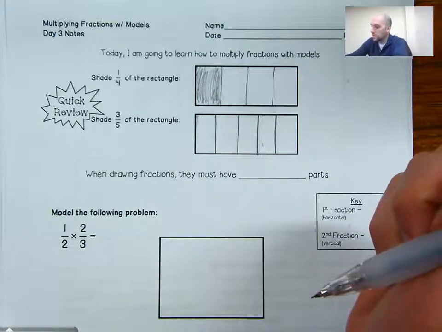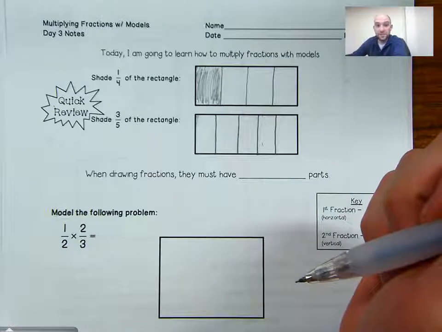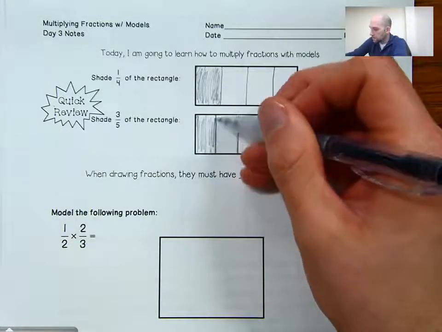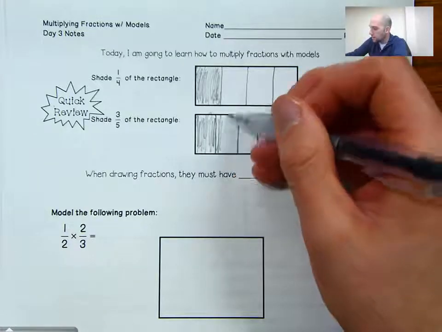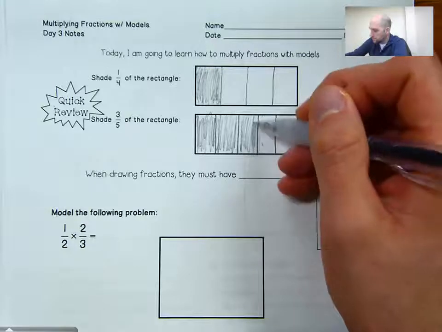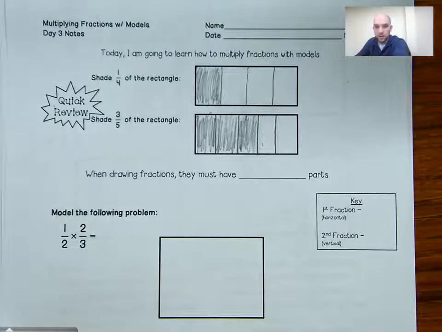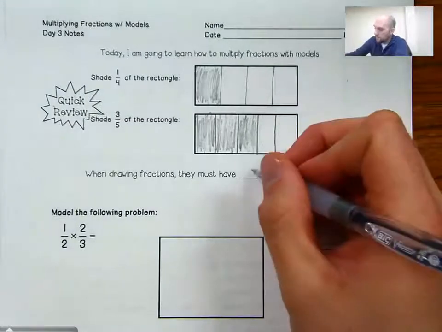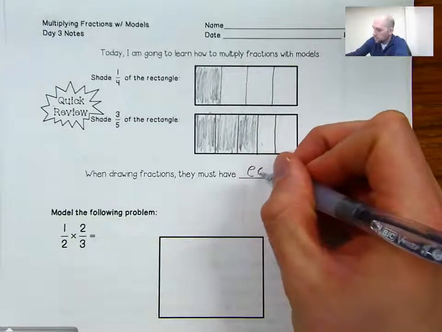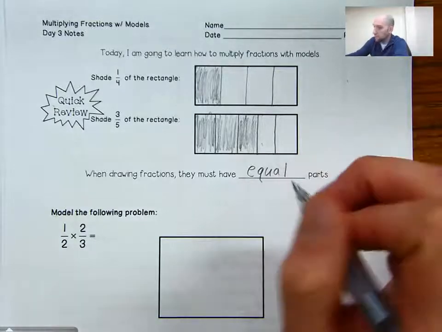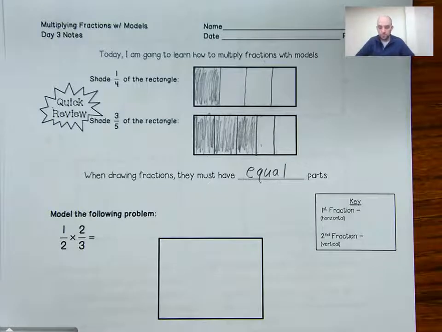And then here it says shade 3/5 of the rectangle, so I'm going to need to shade 3 of these fifths. I already broke it up into 5 equal parts, and I'm going to shade 3 of them, leaving 2/5 unshaded. And it says when drawing fractions, they must have equal parts. And that's really important when we're talking about fractions. Fractions must be equal parts of a whole.